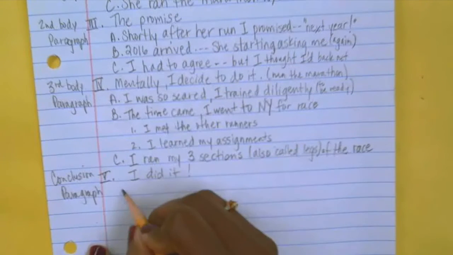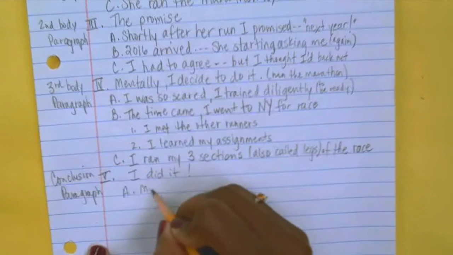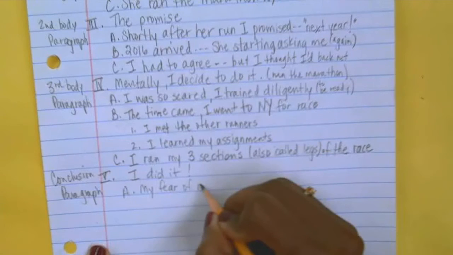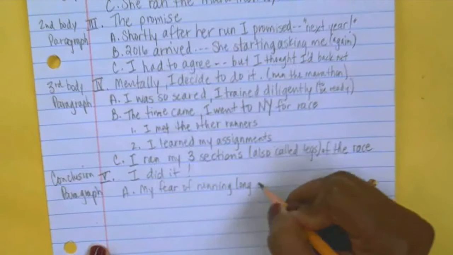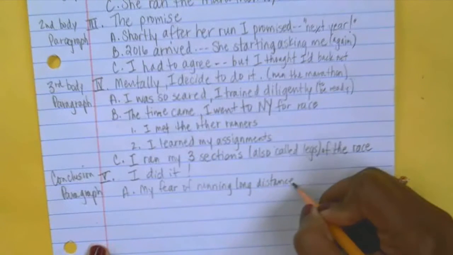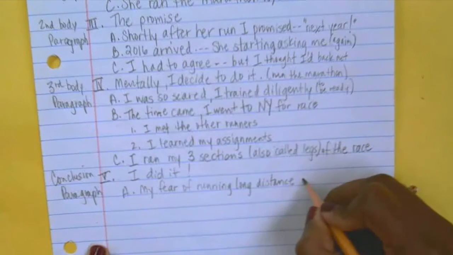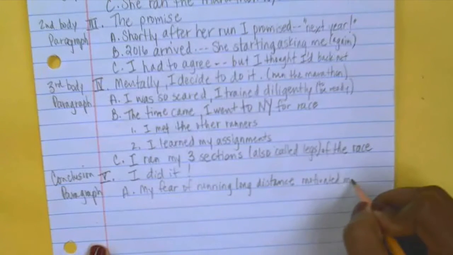So I'm just going to wrap up by saying I did it, as in I ran the marathon. This too should have an A, B, C element to it. And so for A, I'm going to just talk about how I faced my fear of running long distances. I'm not going to say a whole lot about that, but I do want to mention that I faced my fear. It motivated me to face up to something I was nervous about.